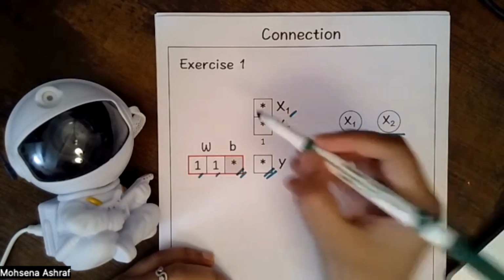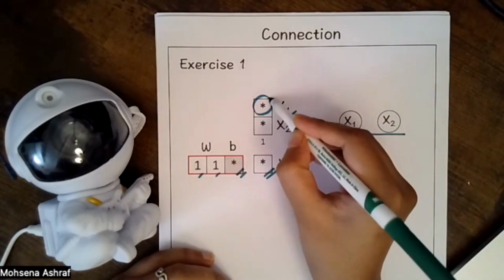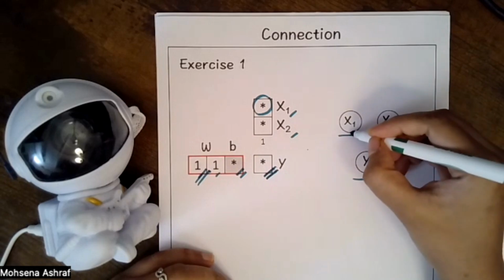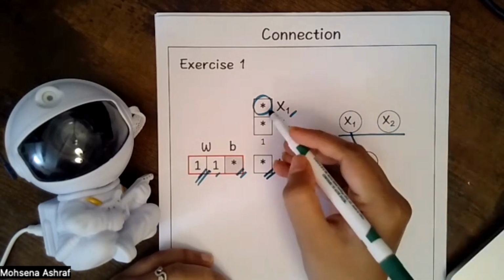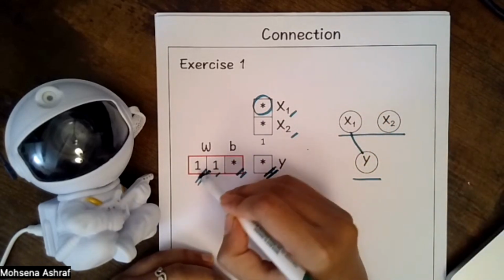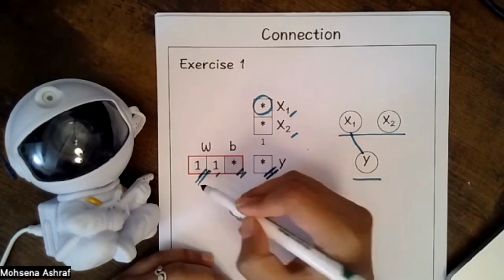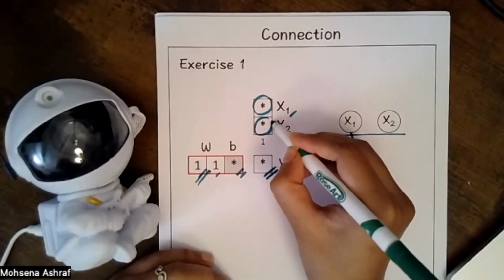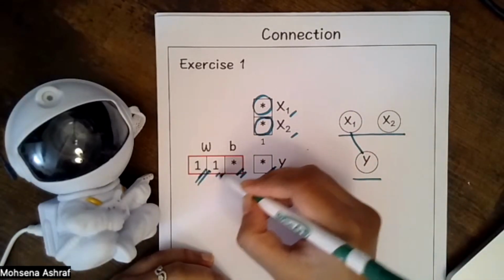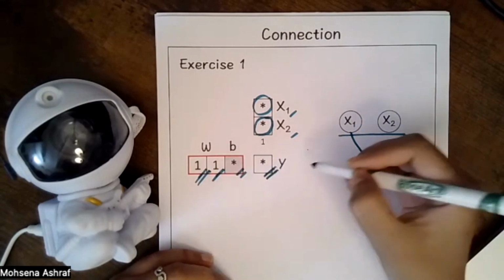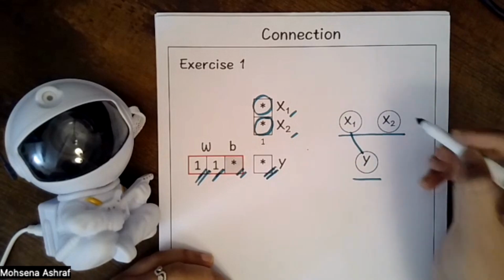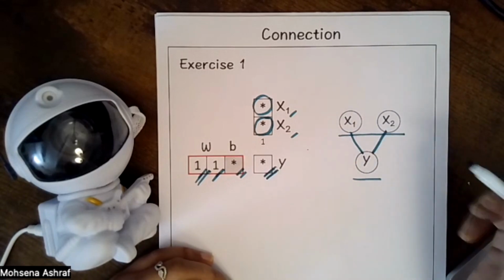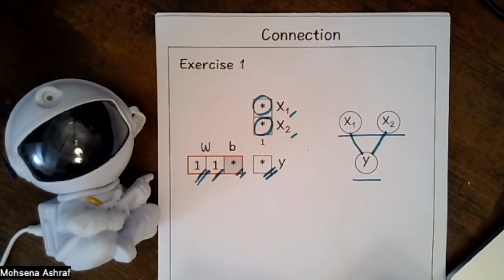So here you can see that this value of x1 will get multiplied by this w1. So x1 will have a connection with y because the input x1 will get multiplied by the weight and the information of x1 will pass to y. Similarly, the information of x2 will also get multiplied by this one, and we will have the effect of x2 on the output y. So we will get also a connection from x2 to y.